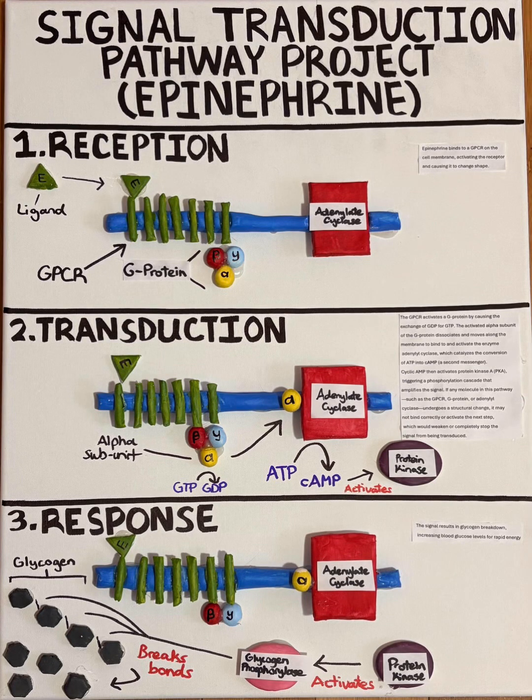So me and my partnership kind of decided to do the poster, and we're going to be talking about the components and the role of components in our model example, which is the epinephrine pathway, as well as the different types of cellular responses elicited, and explain how a change in the structure of any signaling molecule affects the activity of the signaling pathway. So starting off with our first step, which is reception.